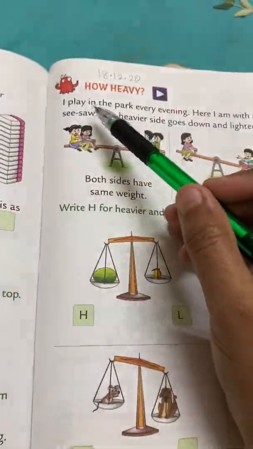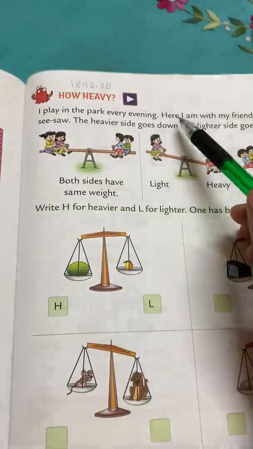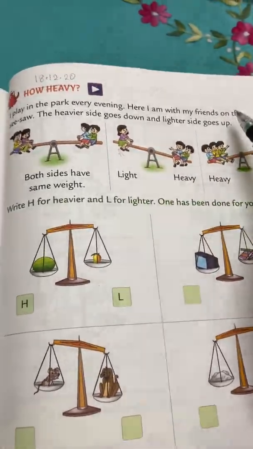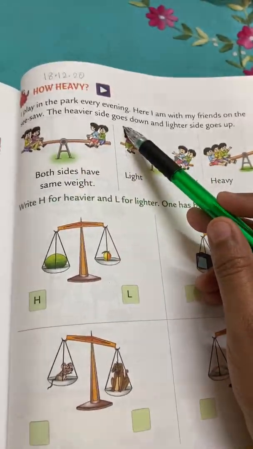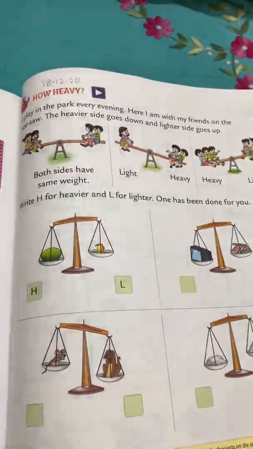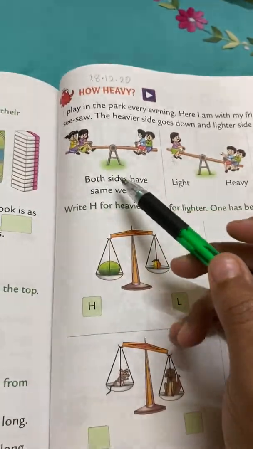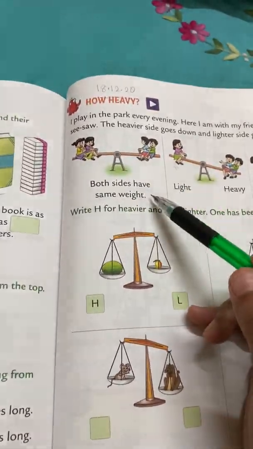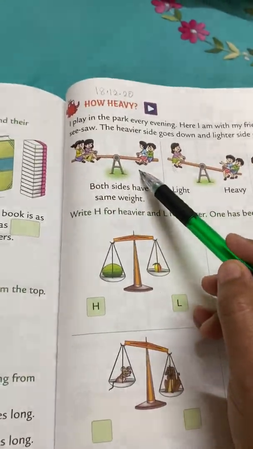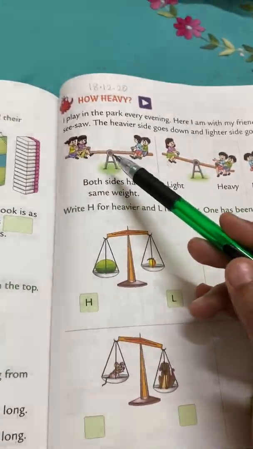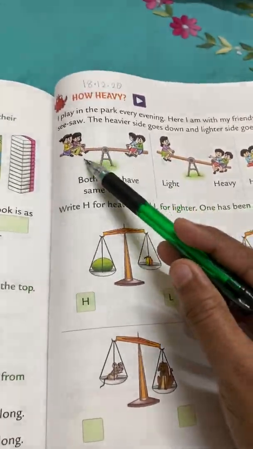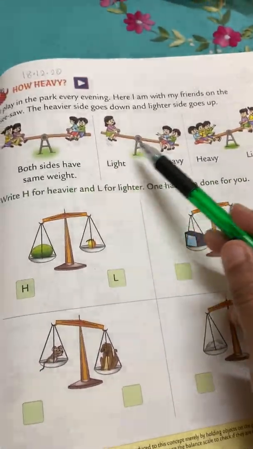I play in the park every evening. Here I am with my friends on the seesaw. The heavier side goes down and the lighter side goes up. This we have witnessed when we see one friend or two friends sitting on one side and then the other side goes down. Here, on both sides, two children are there. So both sides have the same weight. So it is equal.